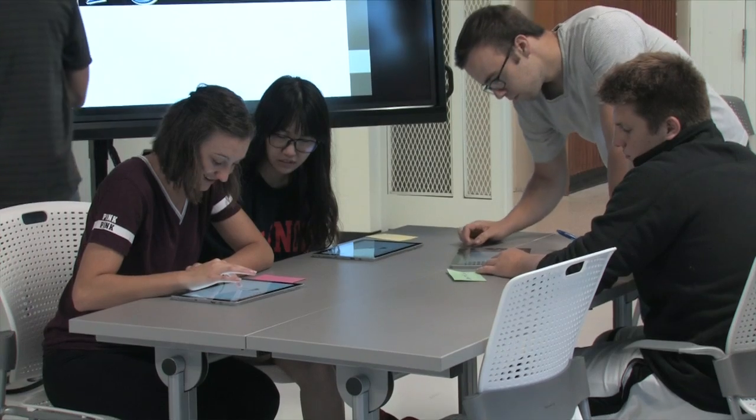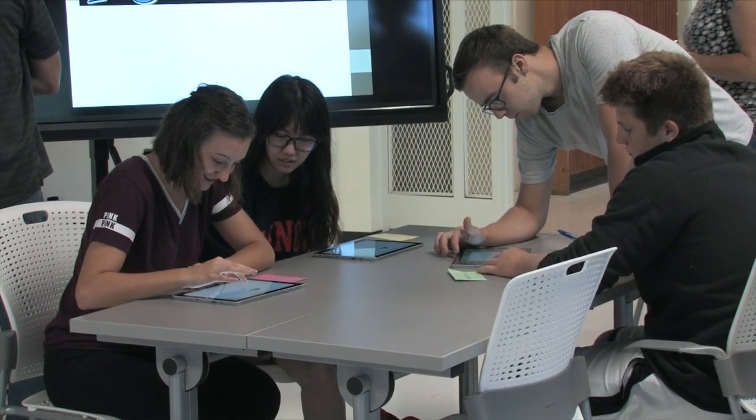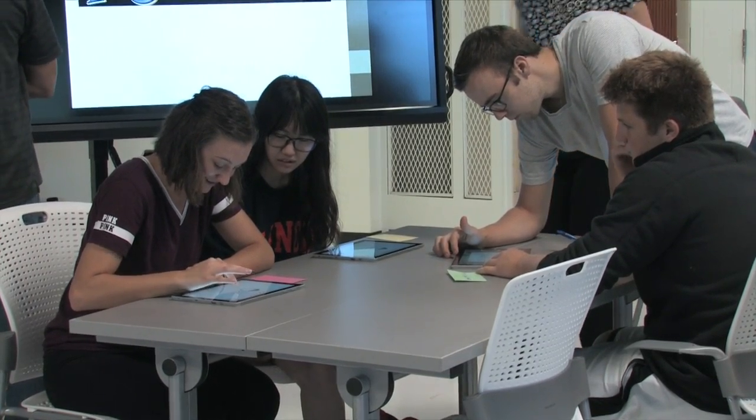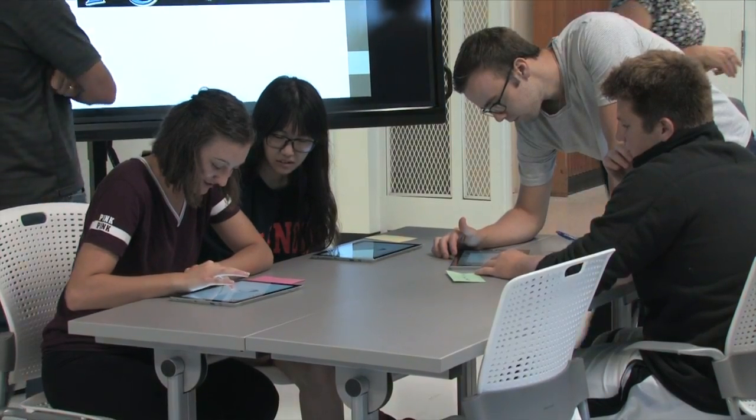We have a lot of research that tells us about how groups work with technology in small groups, but we know a whole lot less about how we implement it in classrooms. So that's what this work is going to allow me to do.